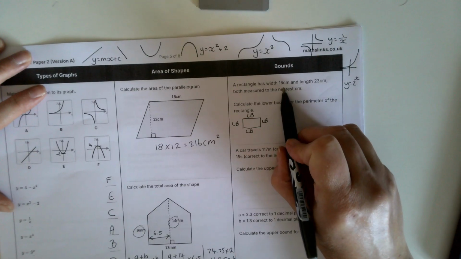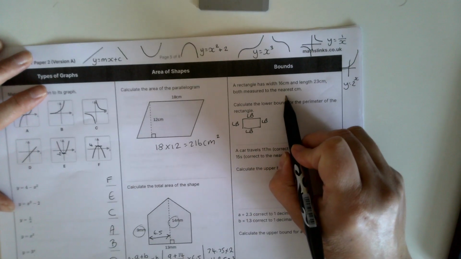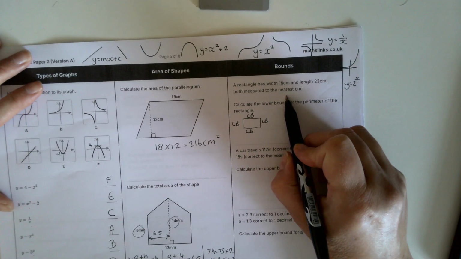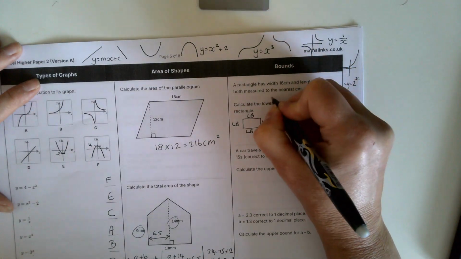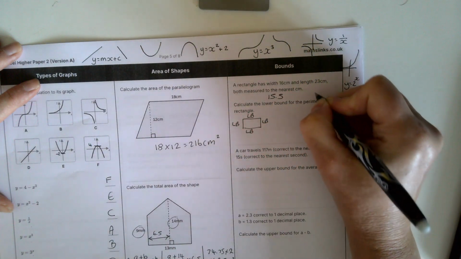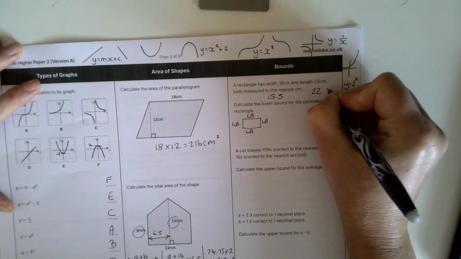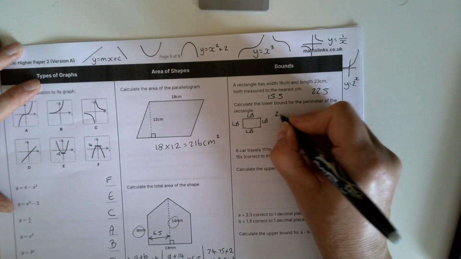A rectangle has a width of 16, a length of 23, both to the nearest centimetre. So we're going to add and subtract half a centimetre. To get the lower bound, we just need to take it off. So we're going to do 15.5 for the lower bound of 16, and then 22.5 for the lower bound of that. You're then going to want to add those all together.